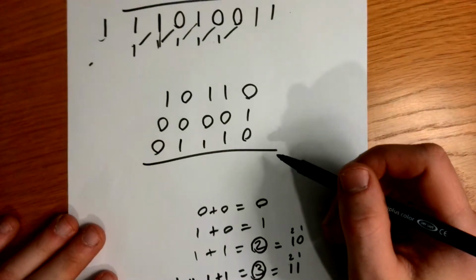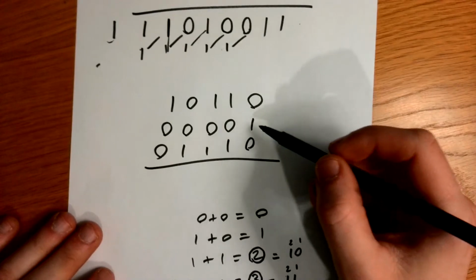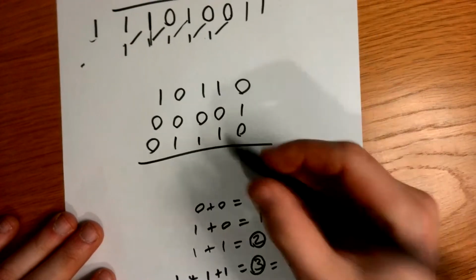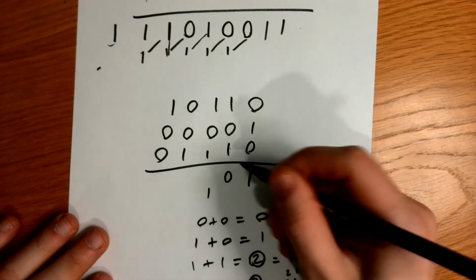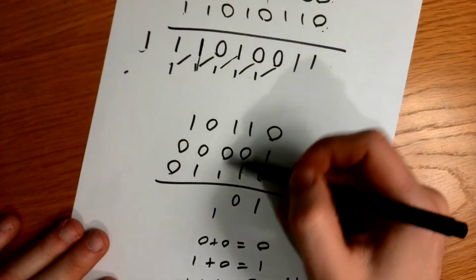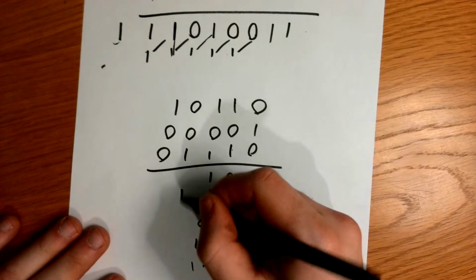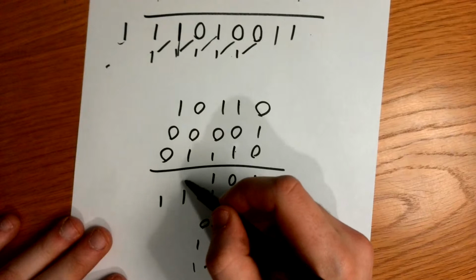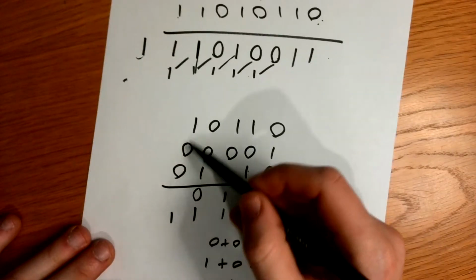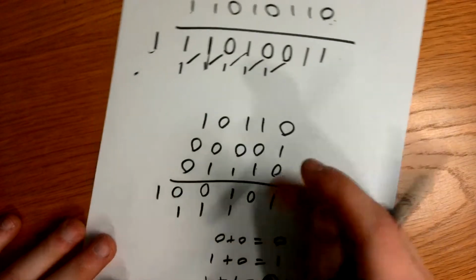We're not going up to 8 bits this time, but we can still do our binary arithmetic. That's 1 in that column. That one there, we've got 2 1s, so we do a 1 and a 0, 1, 0. Then we've got 3 1s in this column, so we do a 1 and carry the 1. And then we have 2 1s in this column, so we do a 1 and a 0. And then we have 2 1s in this column, so we're going to do a 1 and a 0.